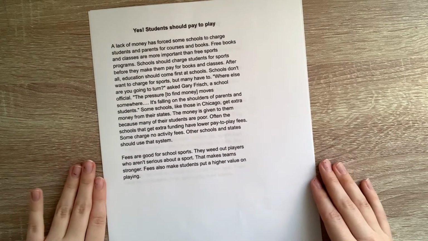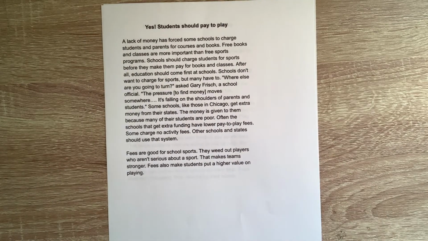This author states, a lack of money has forced some schools to charge students and parents for courses and books. Free books and classes are more important than free sports programs. Schools should charge students for sports before they make them pay for books and classes. After all, education should come first at schools. Schools don't want to charge for sports, but many have to. Where else are you going to turn? Asked Gary Frisch, a school official. The pressure to find money moves somewhere. It's falling on the shoulders of parents and students.